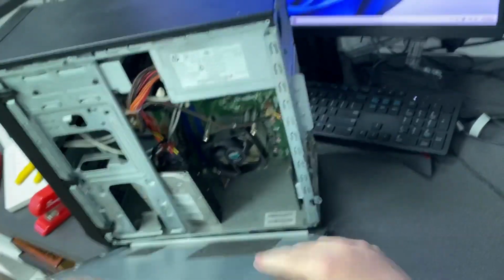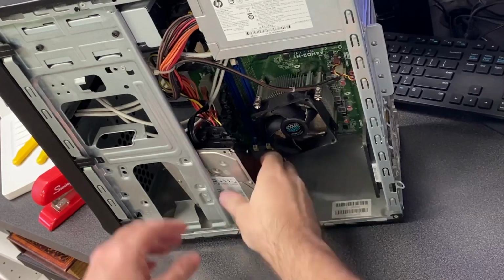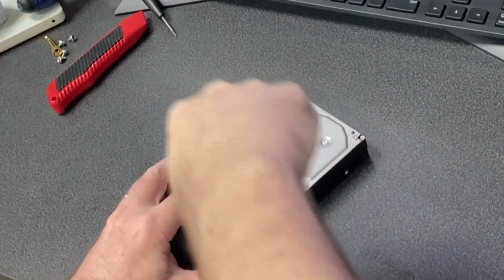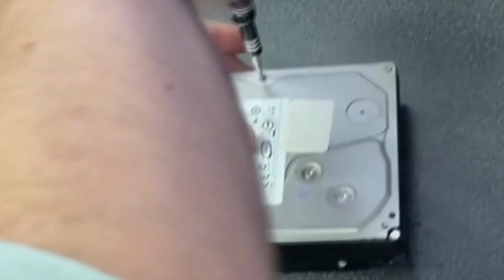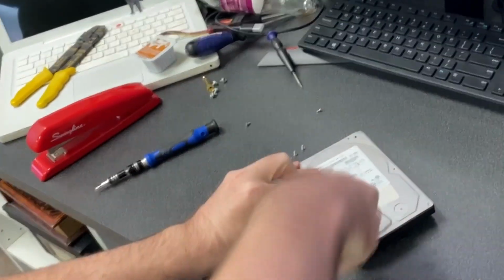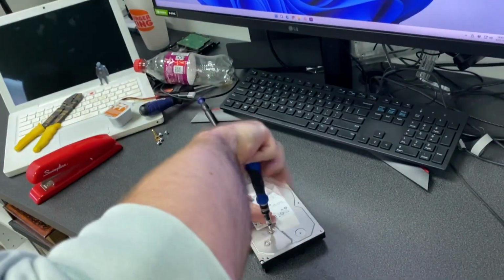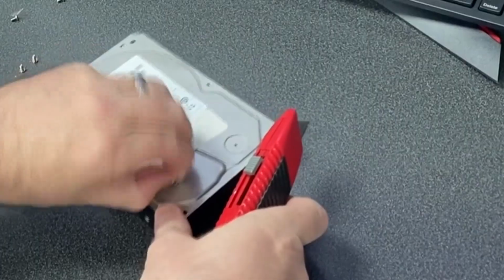Step 1, open your hard drive. Step 2, take the hard drive out of your hard drive. Step 3, open your hard drive. You'll need a screwdriver for this. Sometimes screws are hiding under a do not remove label. Simply remove the do not remove label and you'll be able to get the screw. If you can't remove the do not remove label, get something sharp and poke it till it goes away.